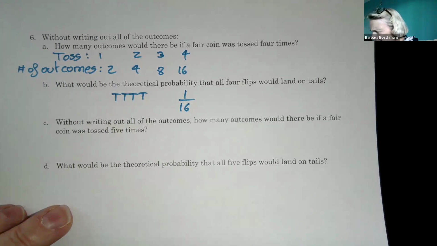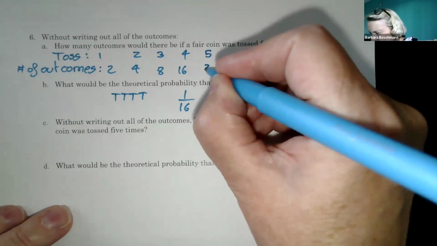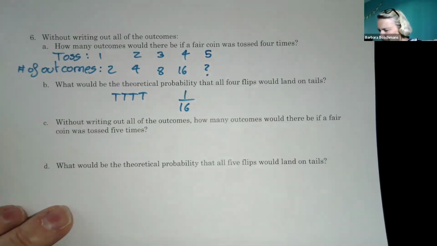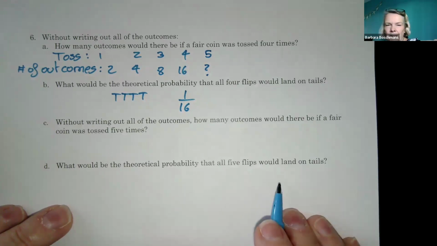Without writing it, how many outcomes would there be if a fair coin was tossed 5 times? So what do you think this number would be for 5 times? And then what would be the theoretical probability that all 5 flips would land on tails? So go ahead and finish those notes.